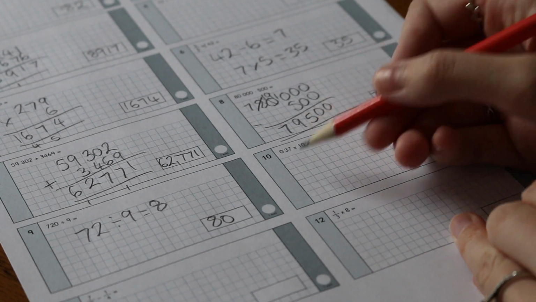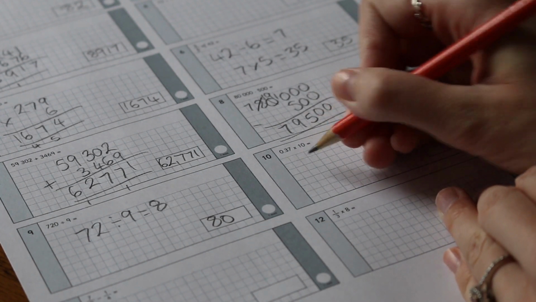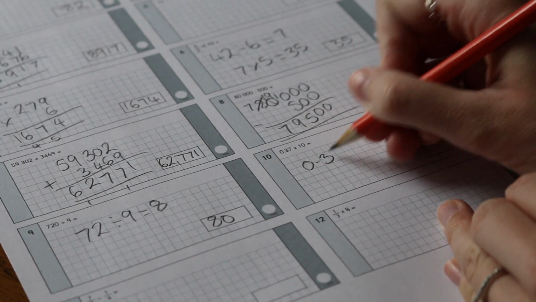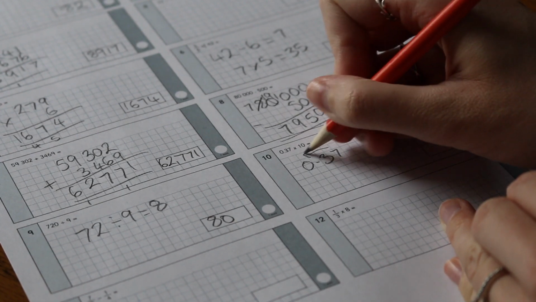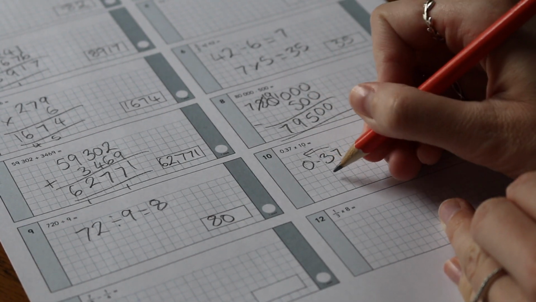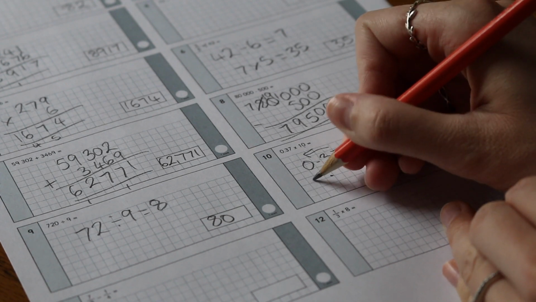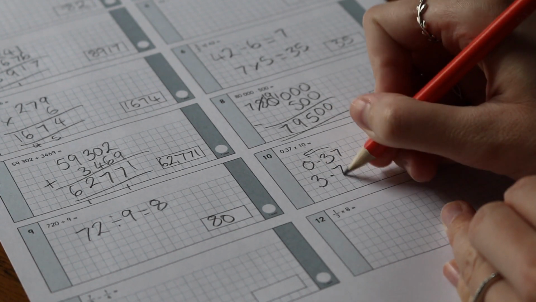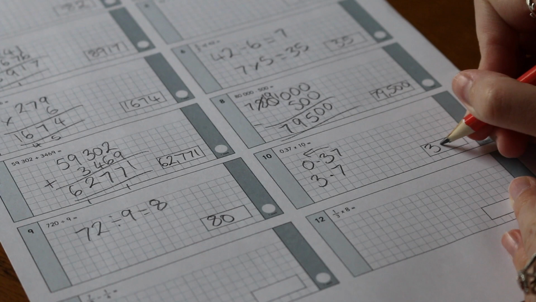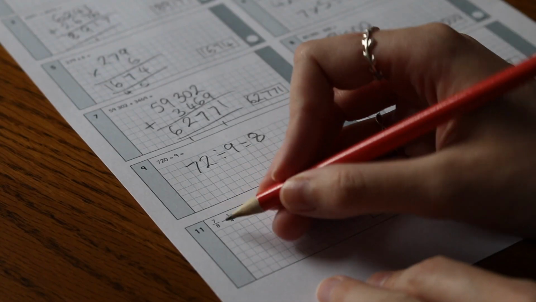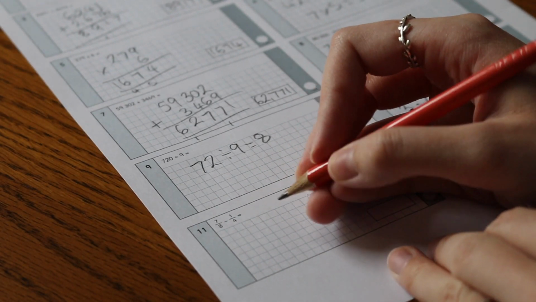Number 10, 0.37 multiplied by 10. Well, when we multiply, our digits go to the left, and when it's by 10, it's by 1 space. So our 3 moves 1 space to the left, and our 7 moves 1 space to the left, and we're left with 3.7.